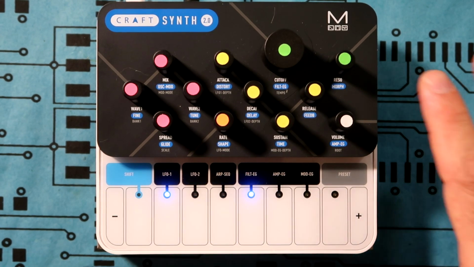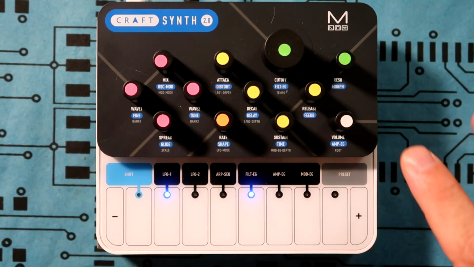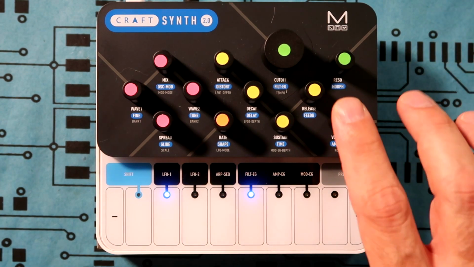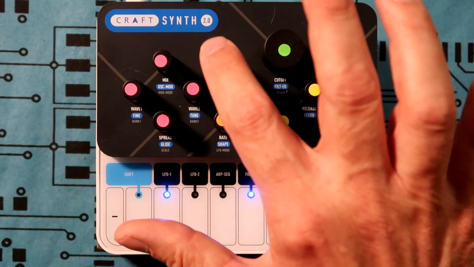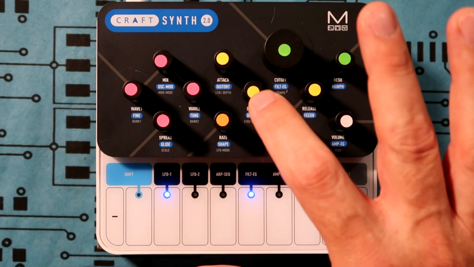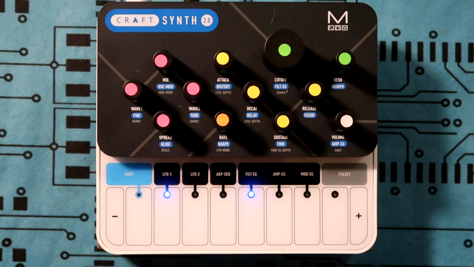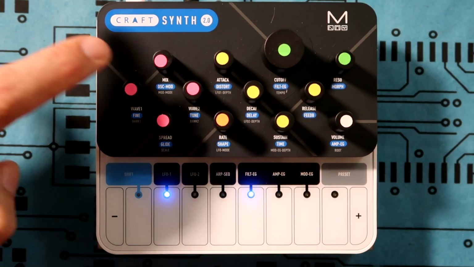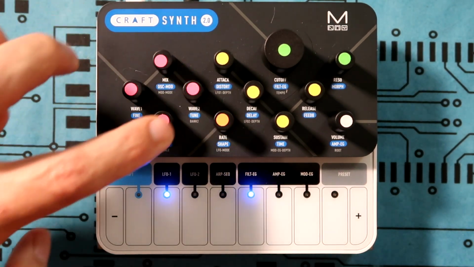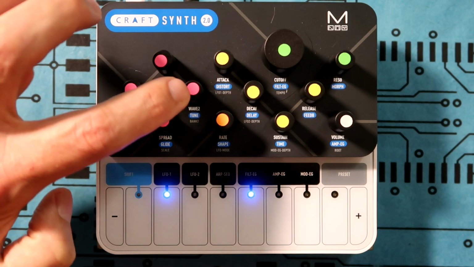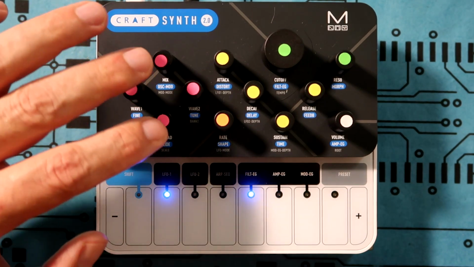And I've got things color-coded here to sort of give you an idea of the grouping. There's filter in green, the envelope, attack, decay, sustain, release is in yellow. That's the volume. LFO is in orange. And then a lot of the wave parameters are in pink. Let's focus on those for now.